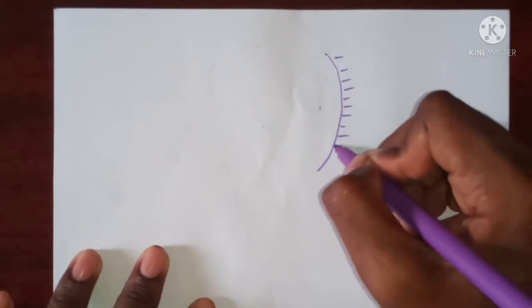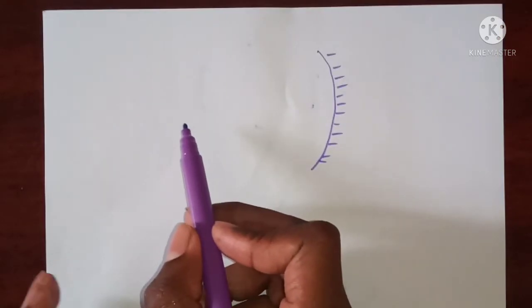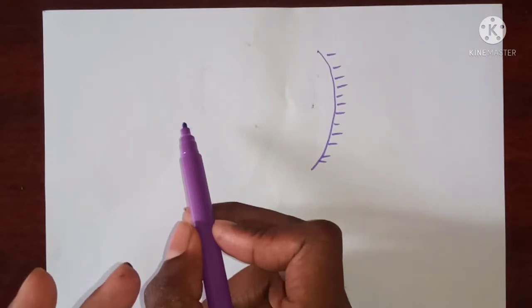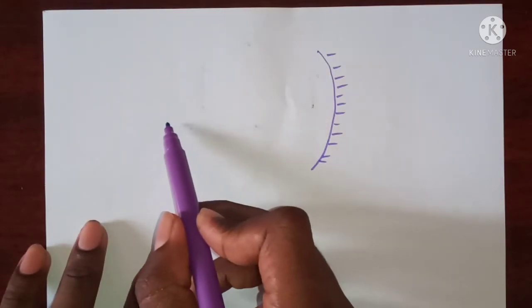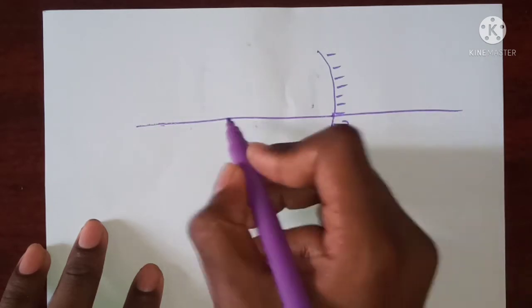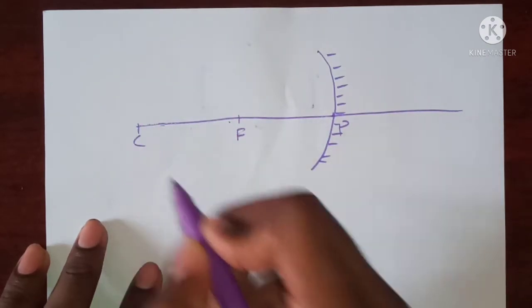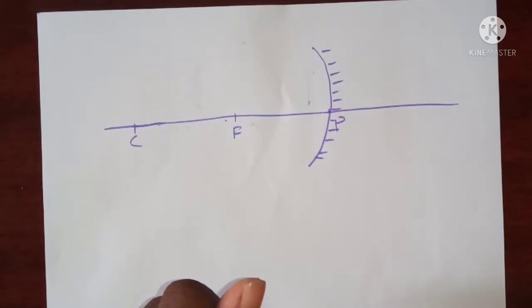You can also do it with the help of a formula, that is V by U equal to H dash by H. That is also very easy, but this time I'm going to prove it with two methods, using geometry and using the formula V by U equal to H dash by H. Pole, focus and center of curvature. And in the question they have said that a concave mirror produces a 3 times magnified real image. This is an important word, that is real image.